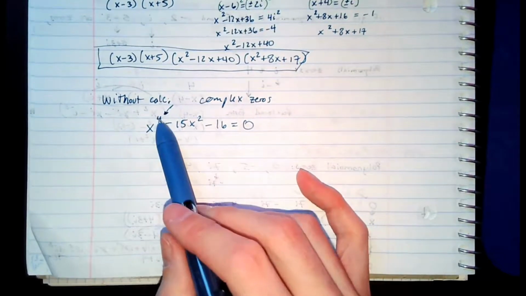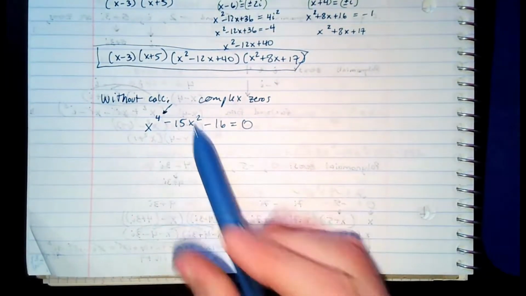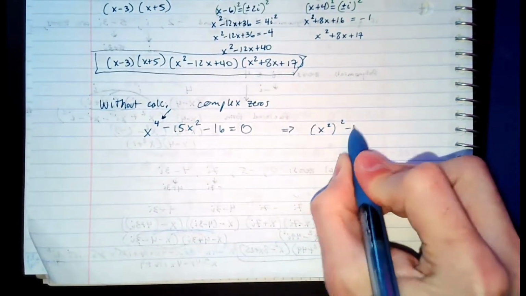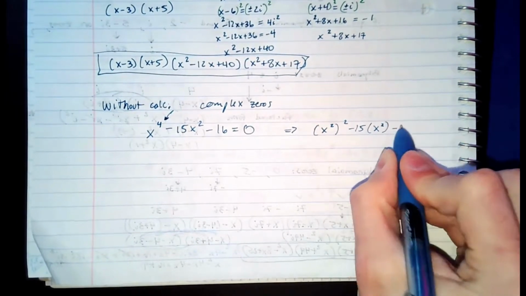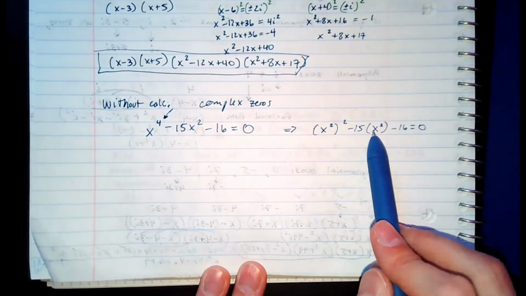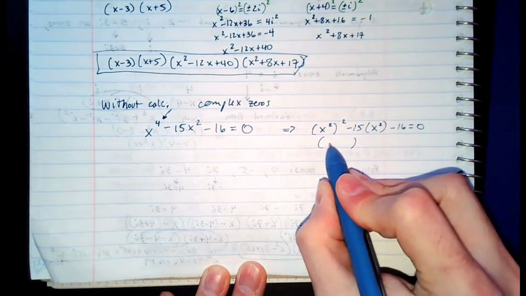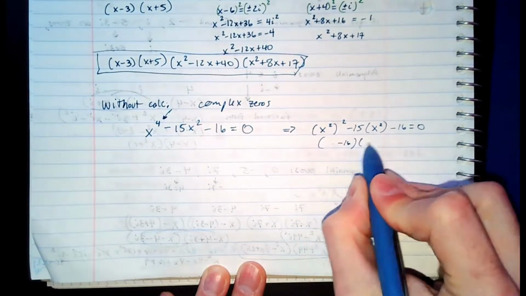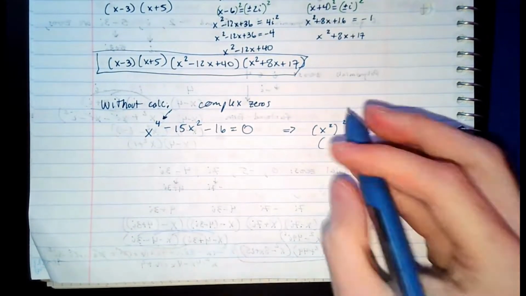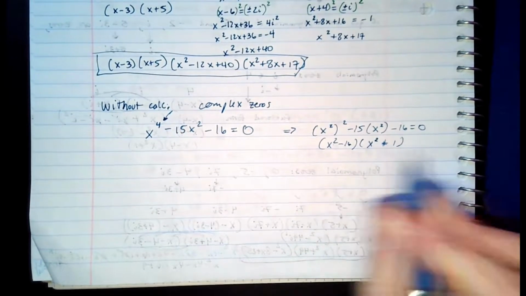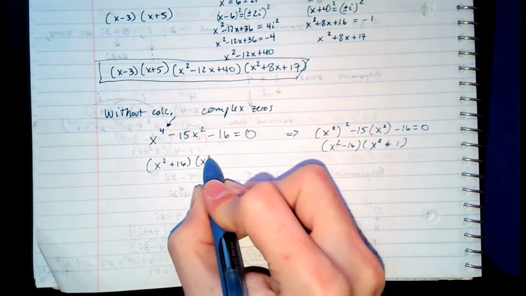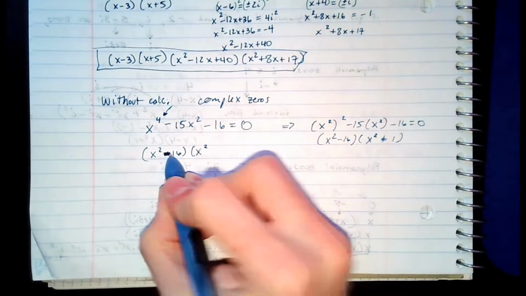Here's what you're thinking about. This is an even degree. This is an even degree. It's the same thing as writing this. This is in the form of a quadratic. You know how to factor something squared minus 15 times something minus 16, which you would tell me is something minus 16 times something plus 1. And what's that something? In this case, it's x squared. So this thing factors to x squared plus 1, and then x squared minus 16, pardon.